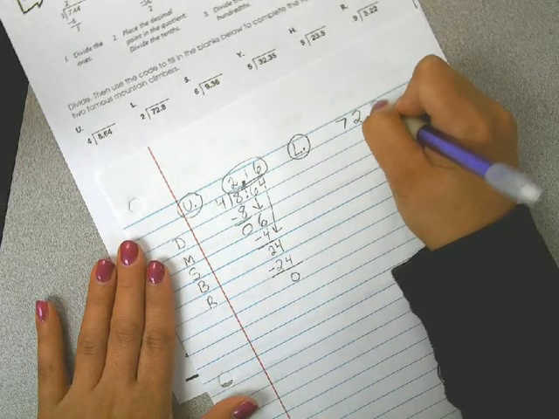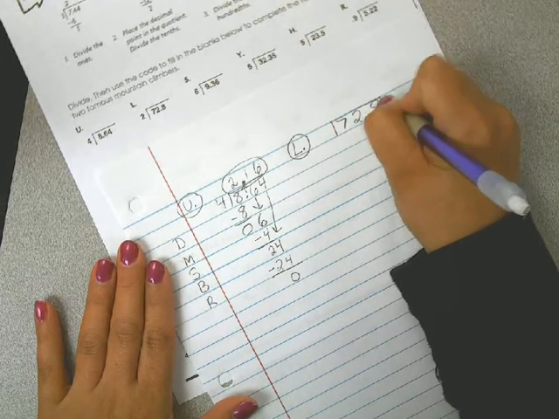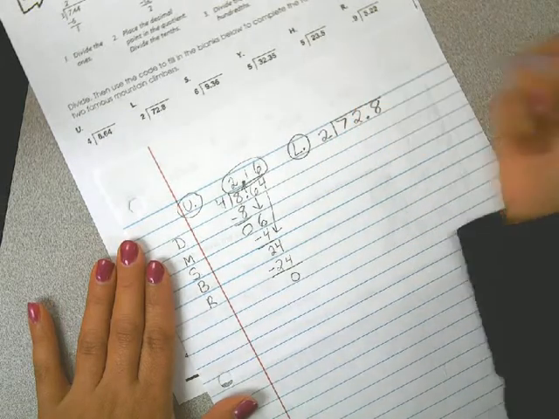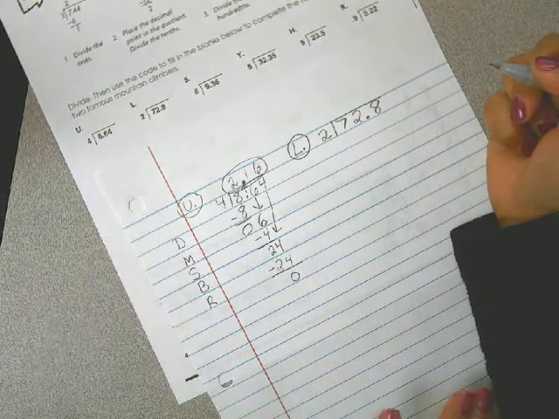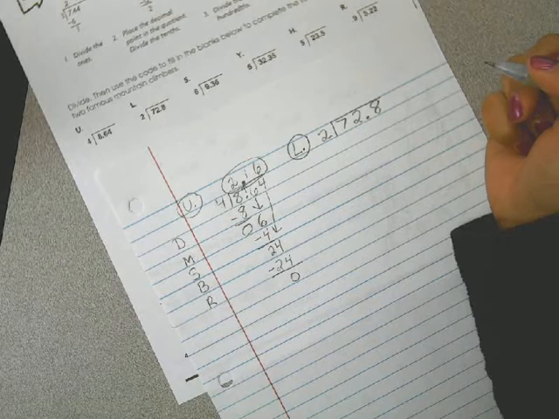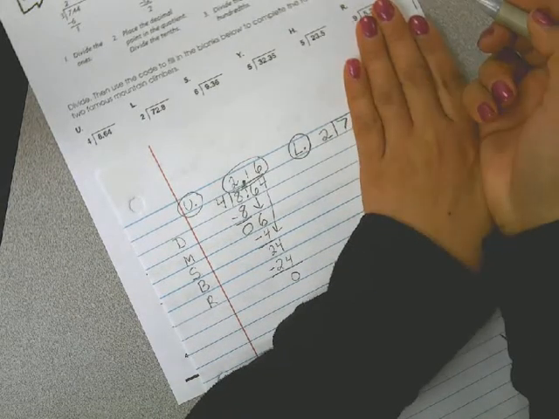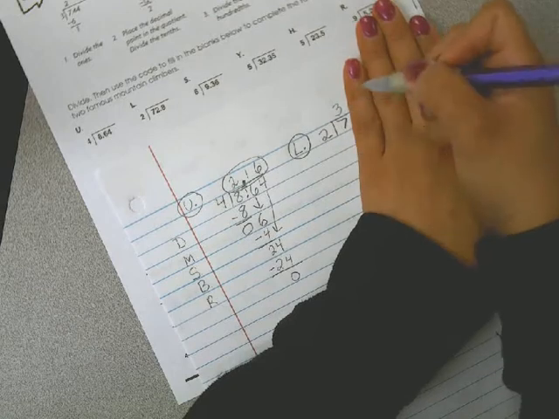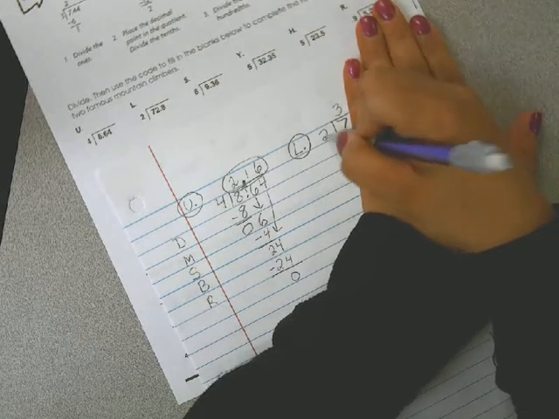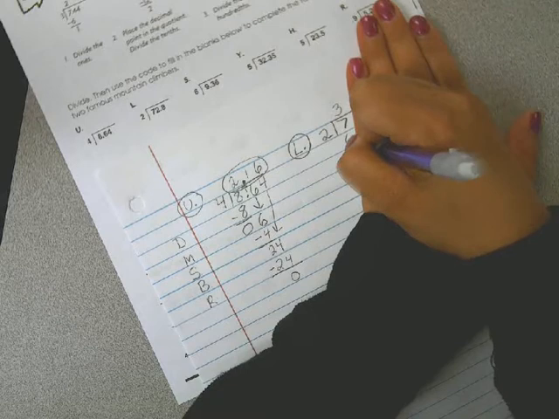Let's go on to the second one, which is L. L is 72.8 divided by 2. Step 1 is to divide.